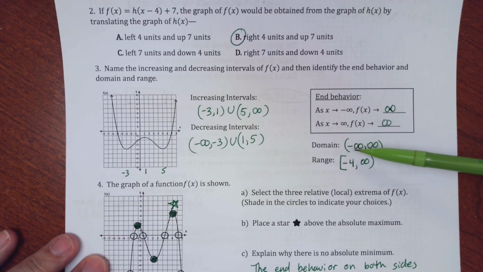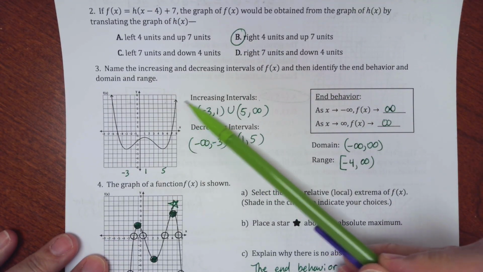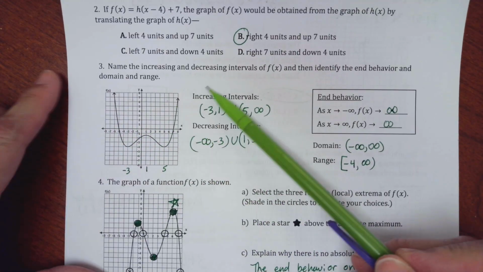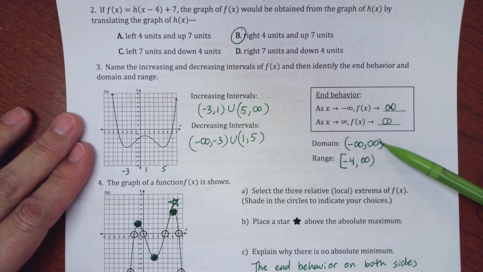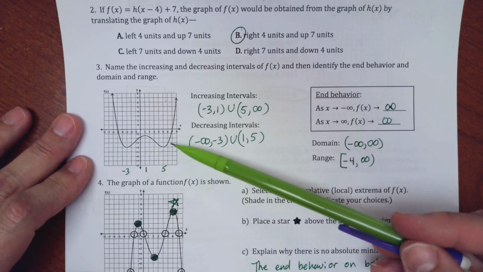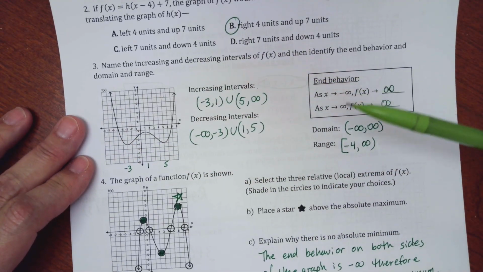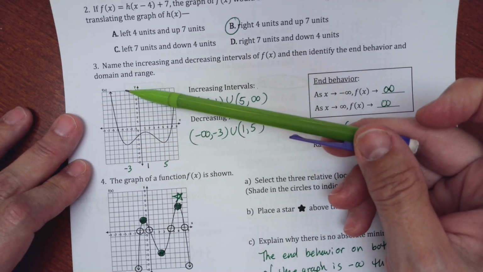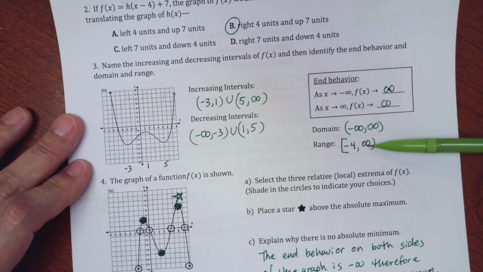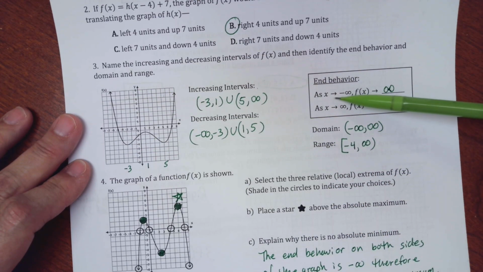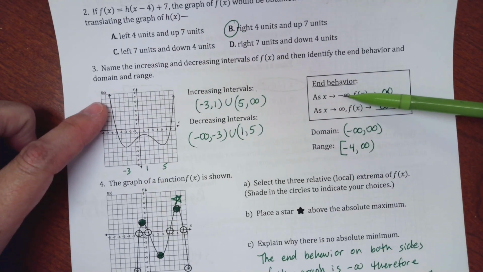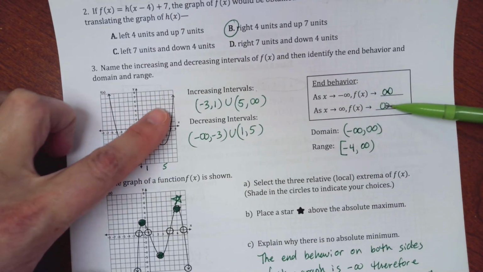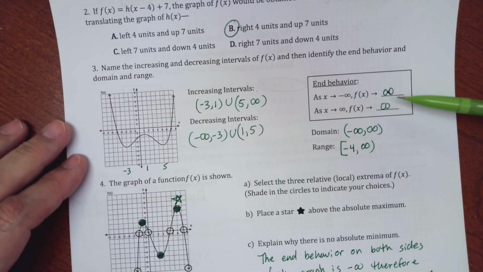Domain and range. The domain, this graph goes right and left forever, like it opens up, so that's -infinity to infinity, it never stops, there's no gaps or holes. The range, you see how it goes down to -4 and it rises from there, so that's -4 to infinity. In end behavior, as x goes to -infinity, the left side is going up, and the right side is going up to infinity as well. That's why they both do that.